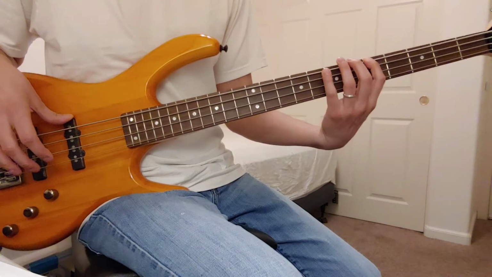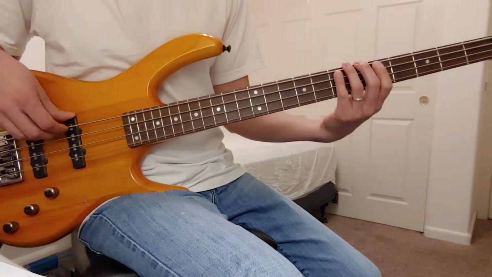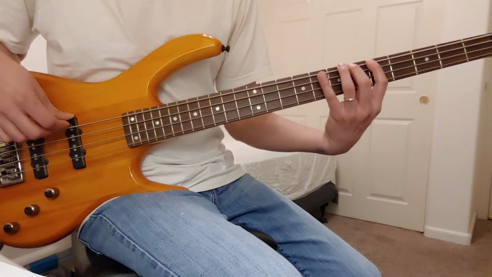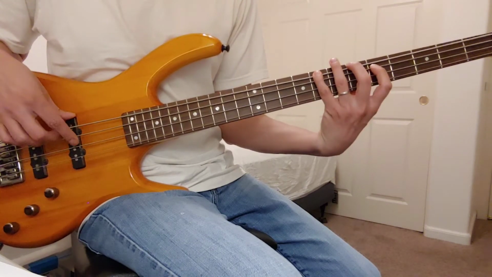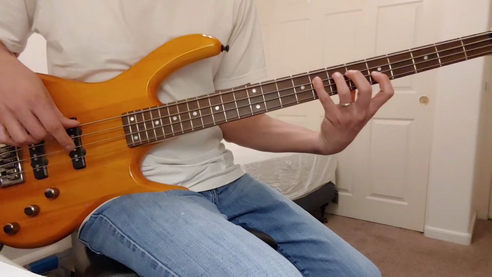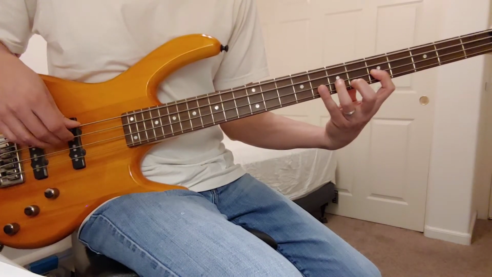Now I'm going to play the A Phrygian. So it's 1, flat 2, flat 3, 4, 5, and then flat 6, flat 7, octave. So once again.